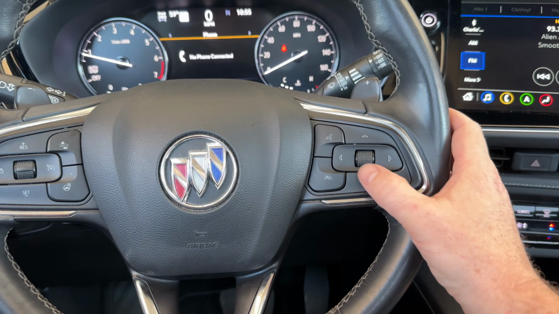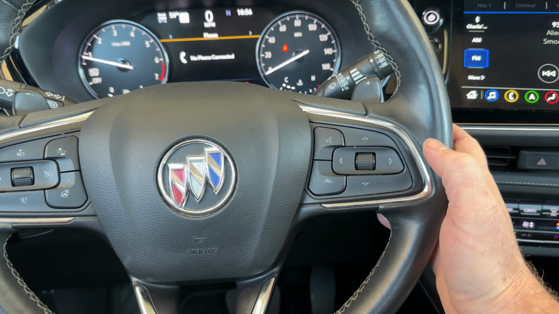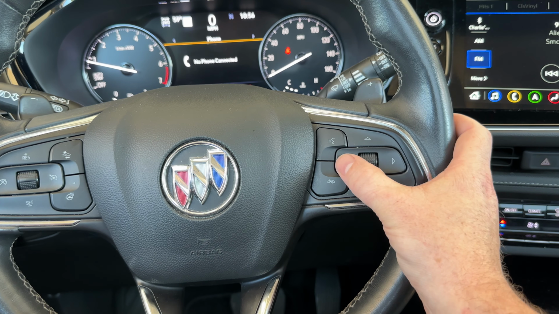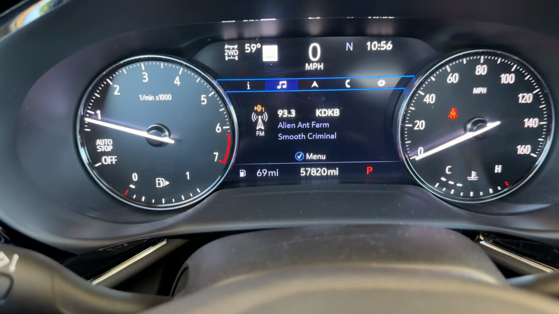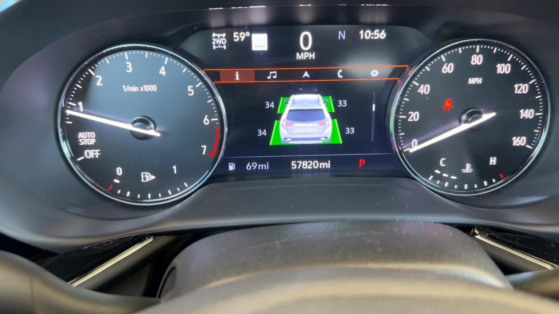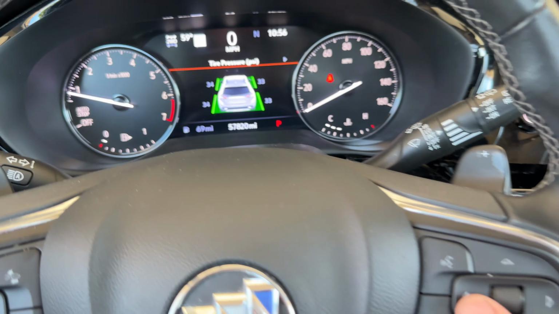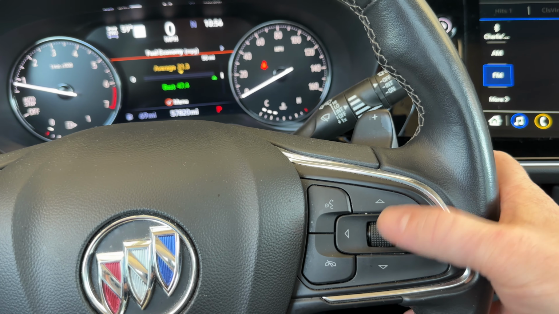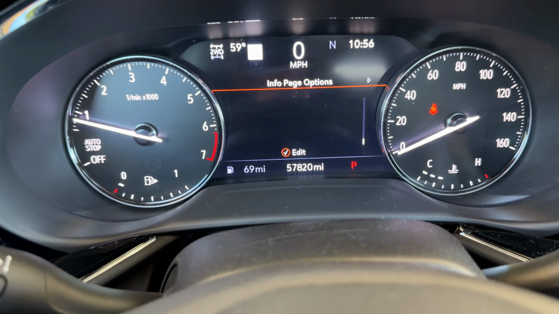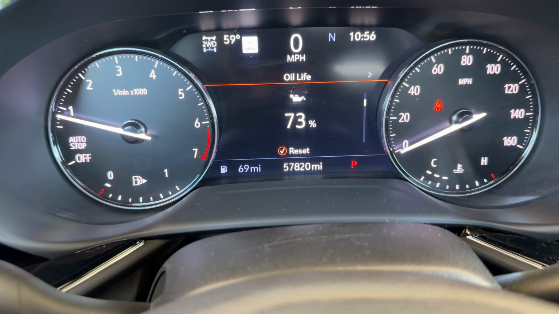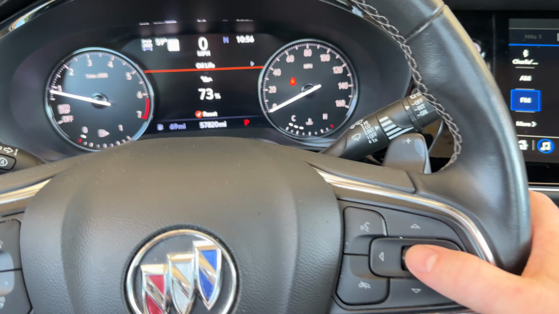And then I'm only going to be using these buttons on the right-hand side of the steering wheel here. So depending on where you're starting from, you're going to want to scroll right or left and keep scrolling right or left until we get to the information menu, this one that is an I. Once we're on the information menu, then I'm going to use this roller button here. Roll that button down and keep scrolling until we get to the oil life percentage right there.